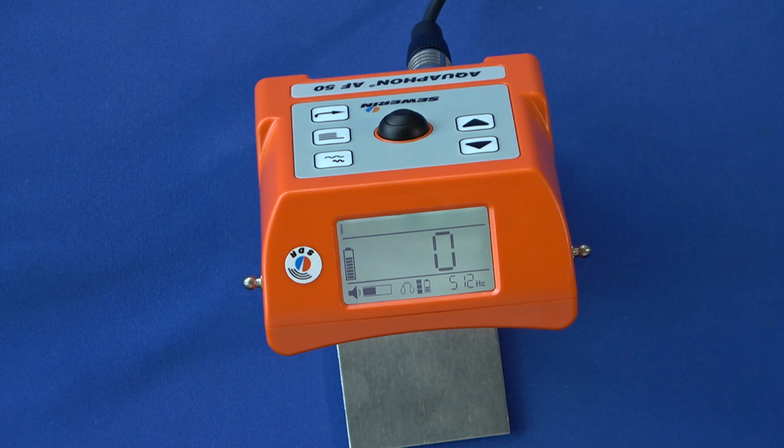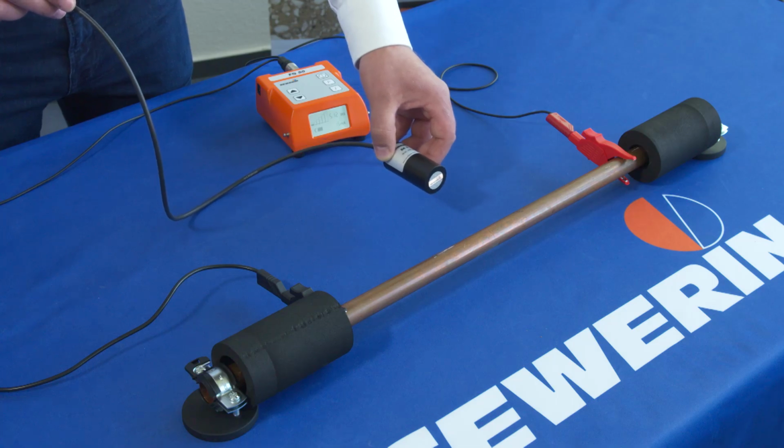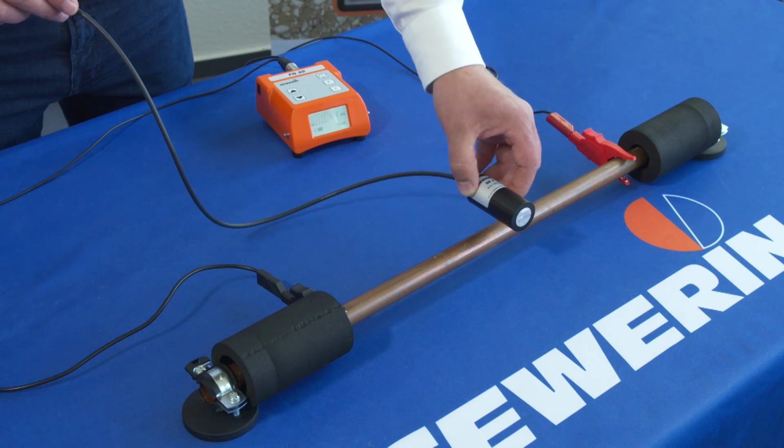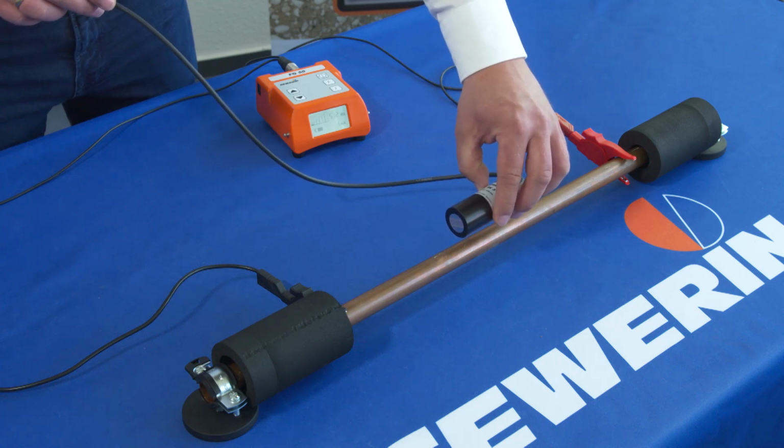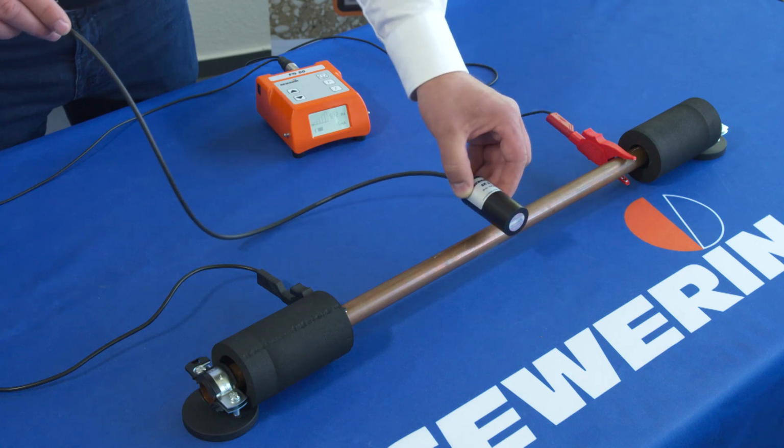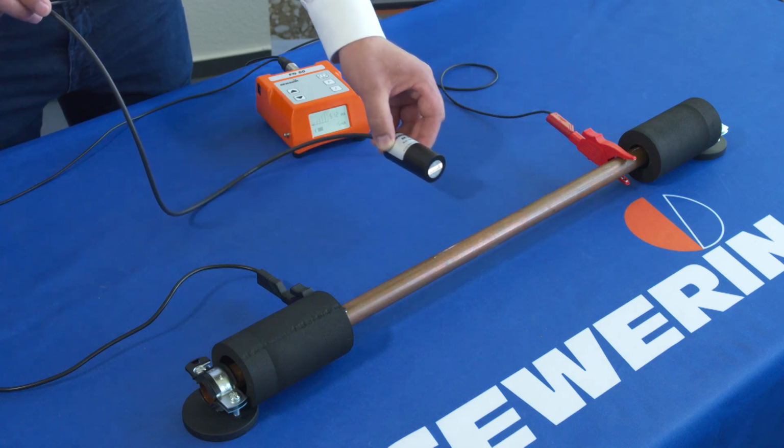In the maximum method, you can determine the direction of pipes. To do this, first find the maximum above the pipe. Now turn the surge coil SK3. If the signal drops to a minimum, the SK3 shows you the direction of the pipe.